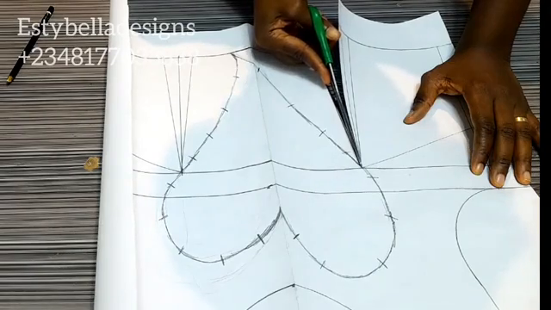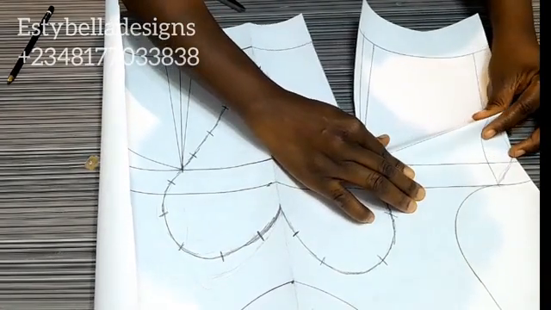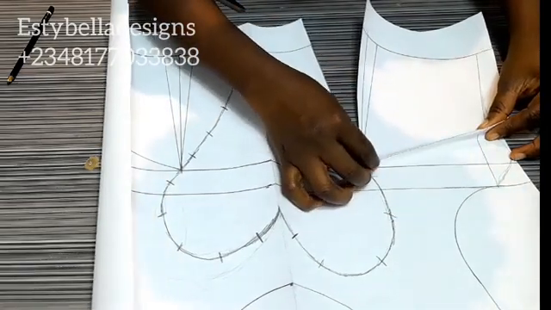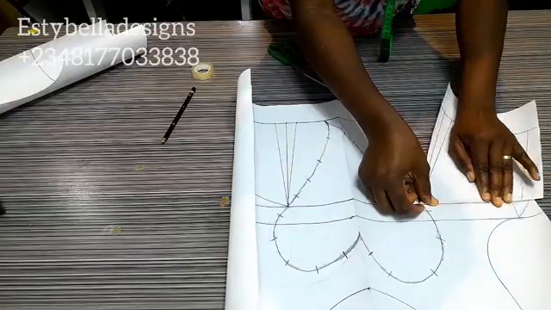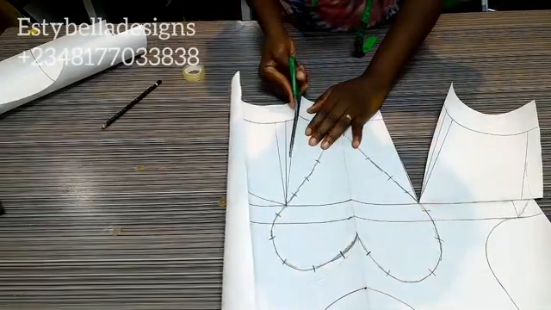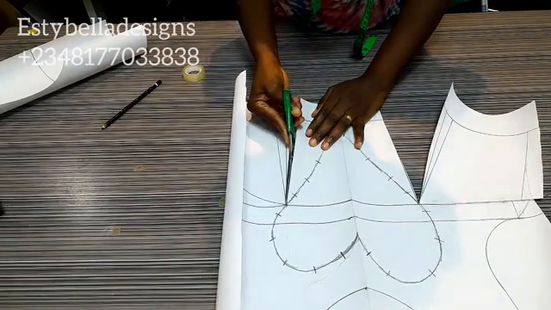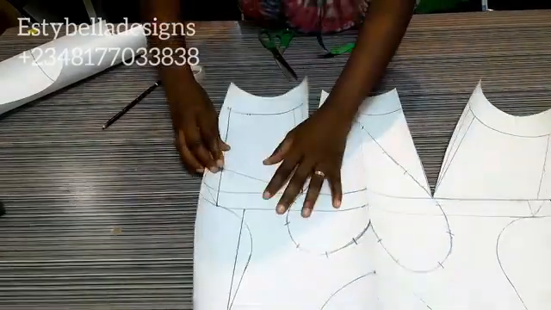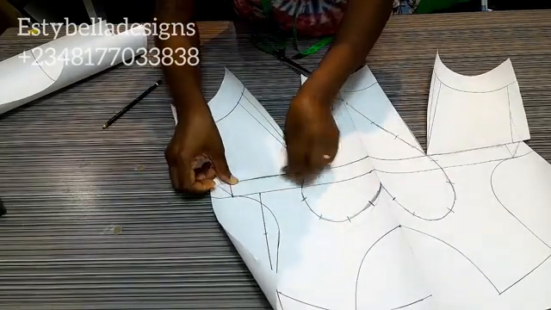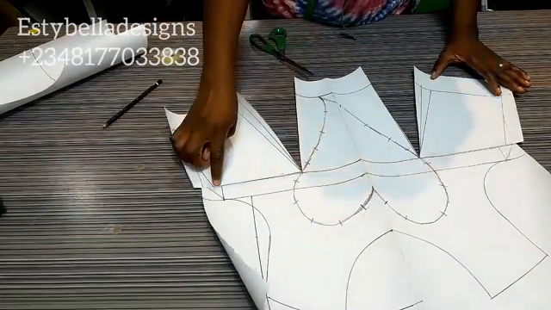So I'm going to make it touch the apex. Then I'm going to close my bust dart. Okay, I'll do the same thing for this too. I'll also close the bust dart. Okay, so I've closed the bust dart. You can see the bust dart has been closed.